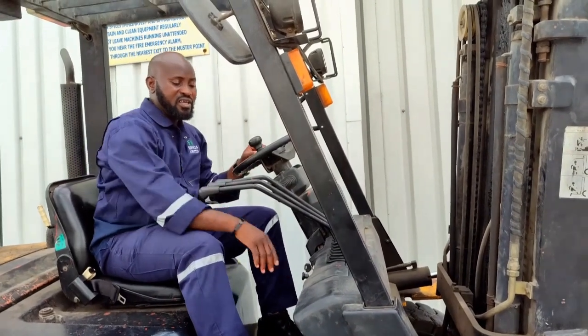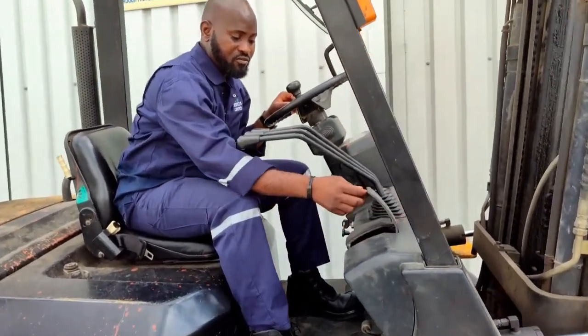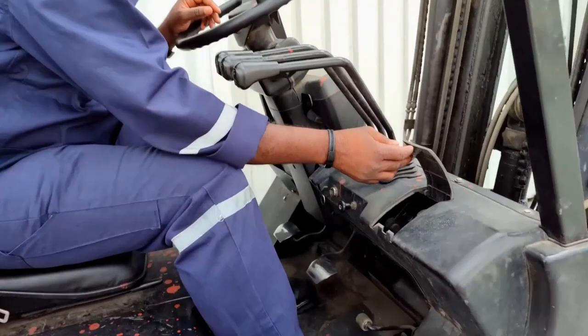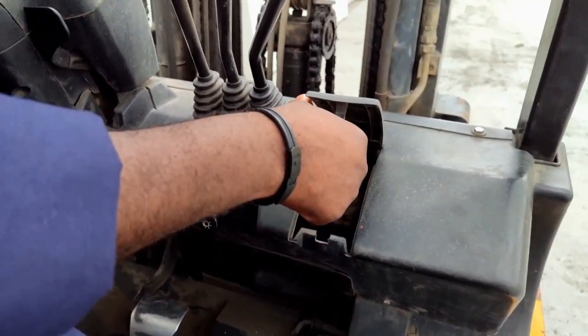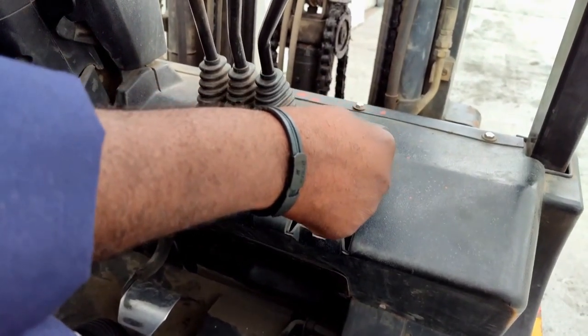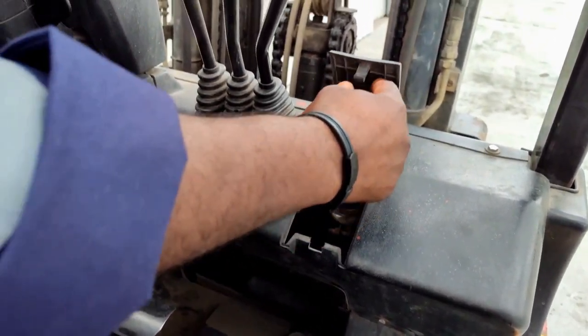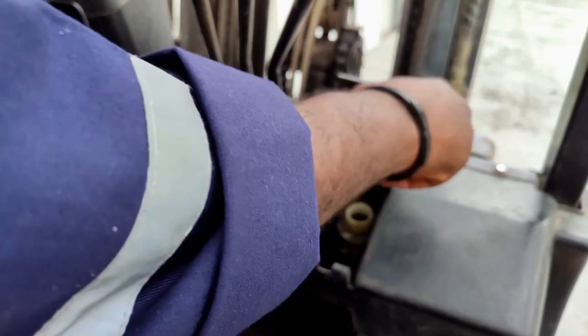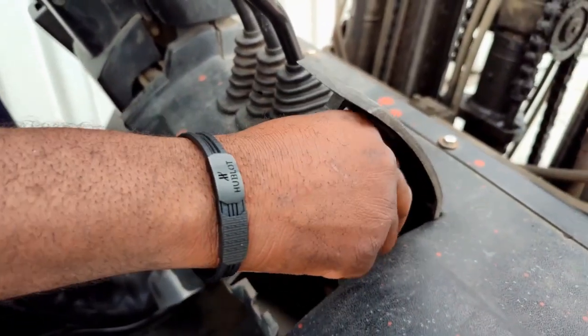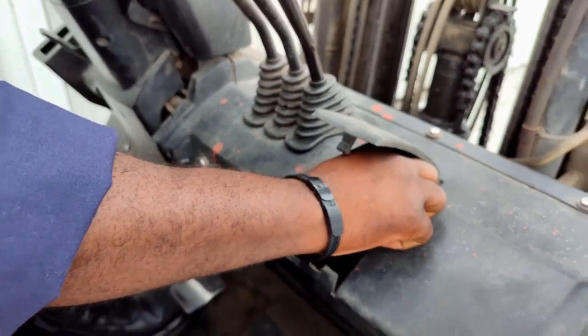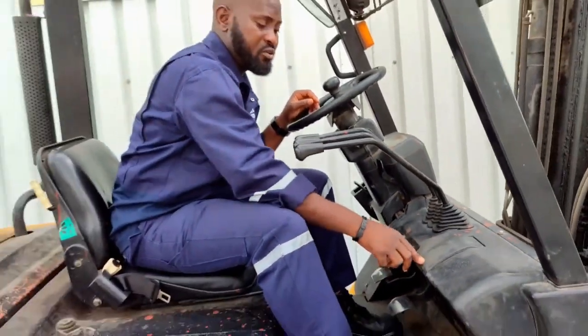Moving away from there, here we have our brake fluid for this machine. This is where we put our brake fluid. When we put the brake fluid, we look at it, and once it's gauged, then we stop. Just like normal brake fluid for every other equipment.